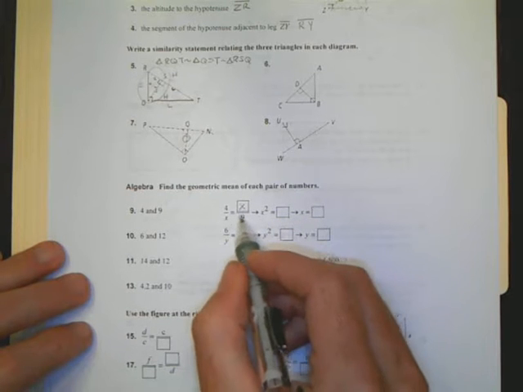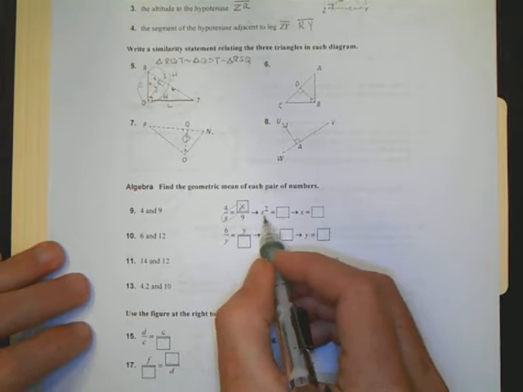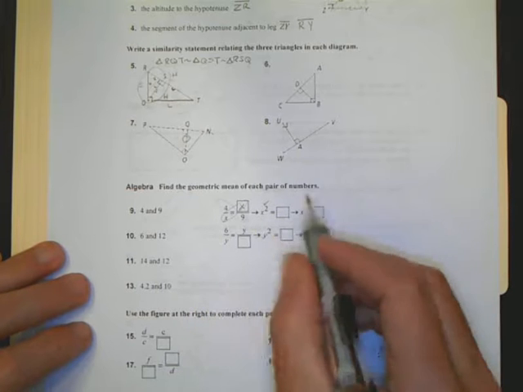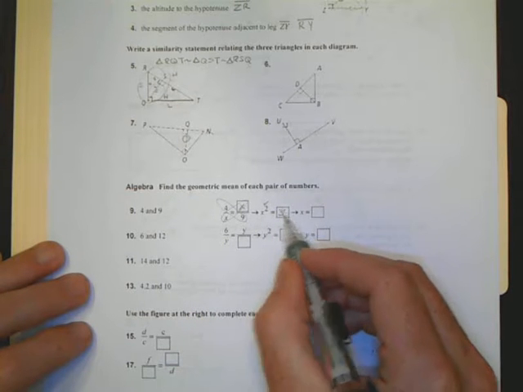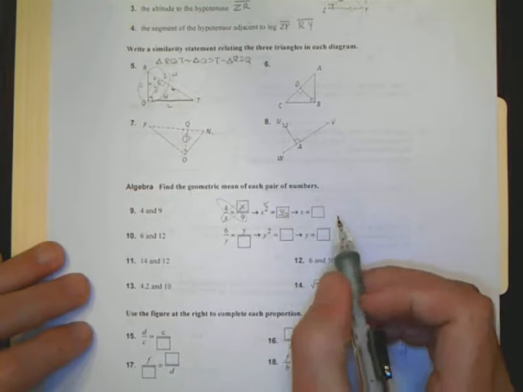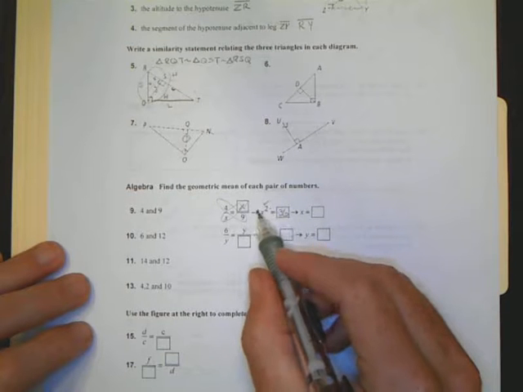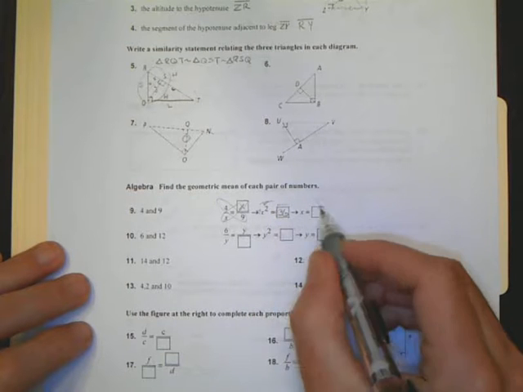When I cross multiply, I have x squared, times 4 times 9 is 36. To determine what the value of x is, I will take the square root of both sides, and the square root of 36 is 6.